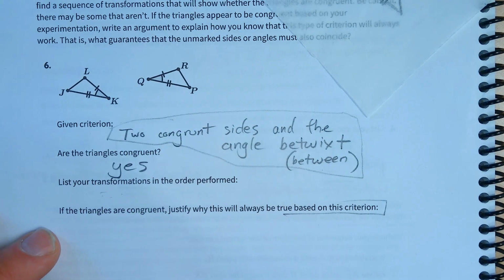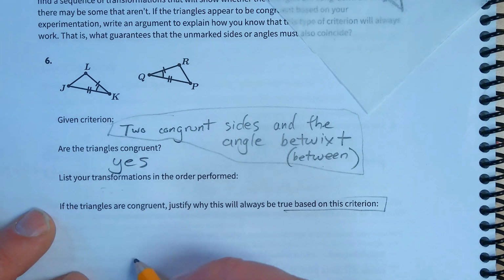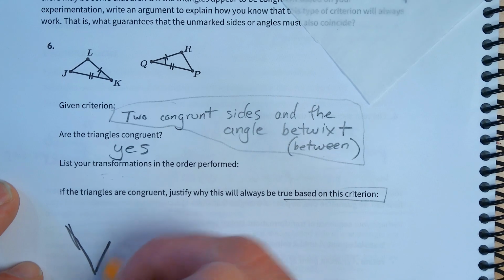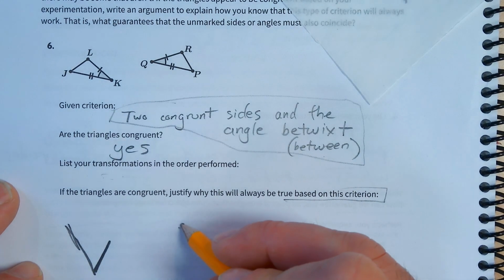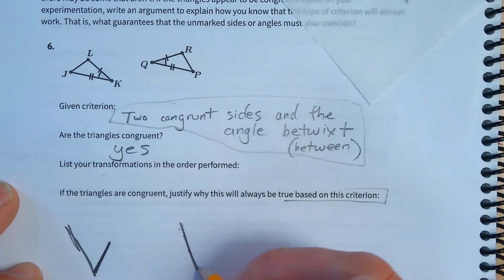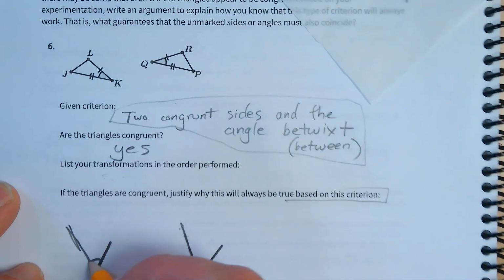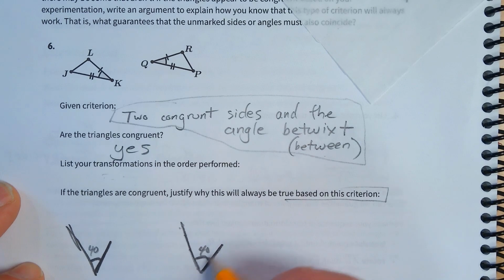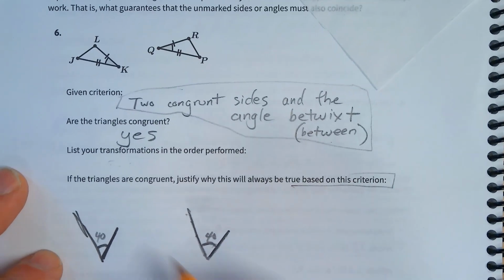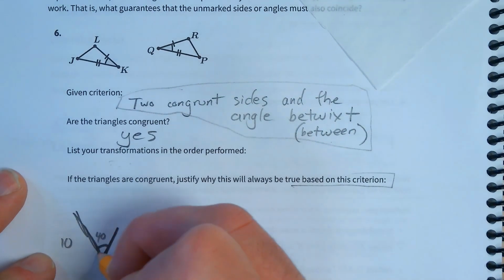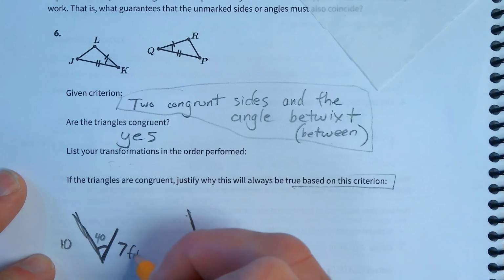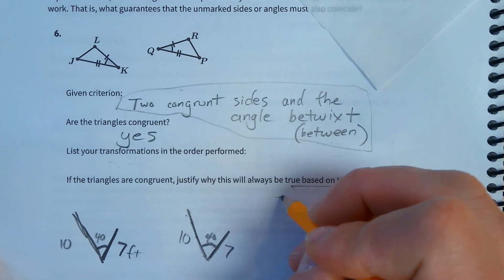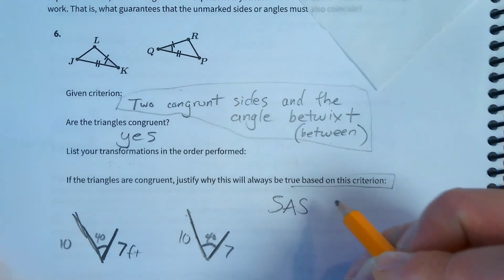Will it always work? Well, this one's actually even more straightforward than the last one. Basically, if you have two triangles, and you know this angle, let's say it's 40 degrees, and you know this is 10 feet long, and this is 7 feet long. So there's the thing where we have side angle side. This is called side angle side.